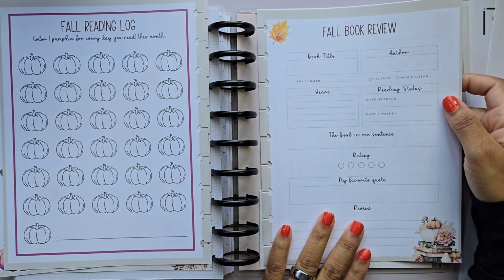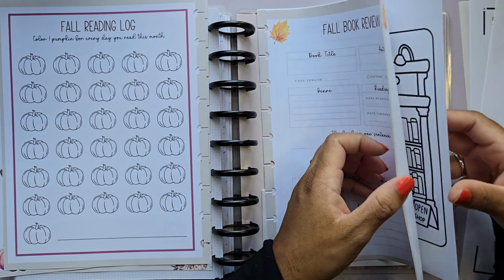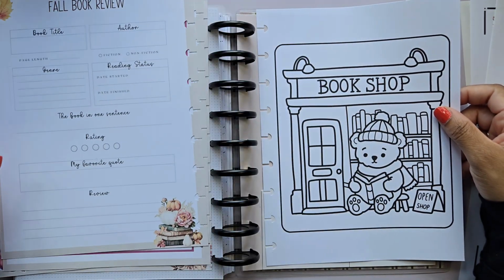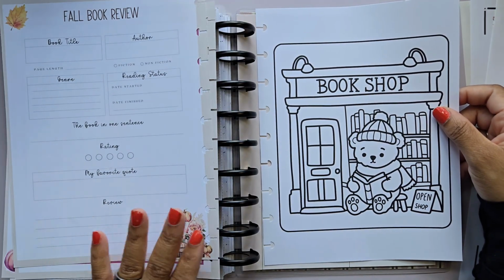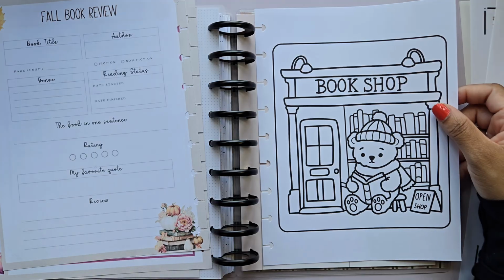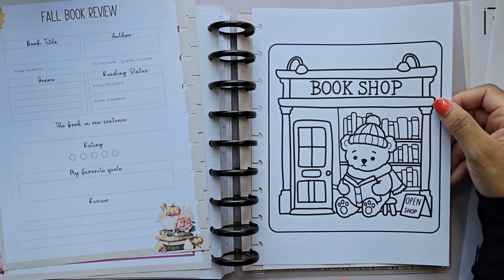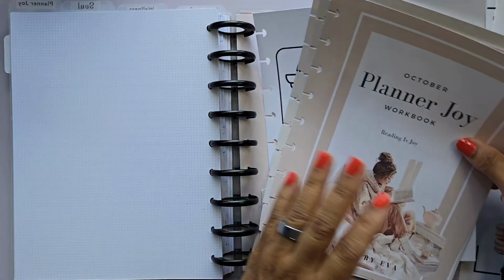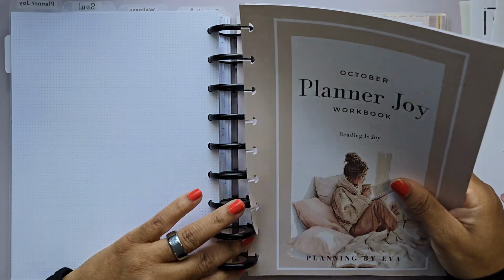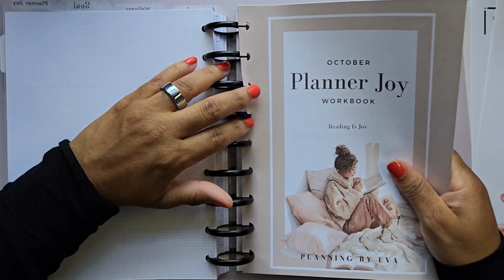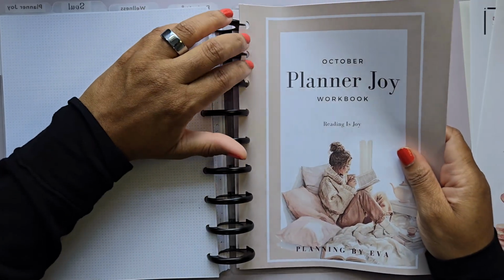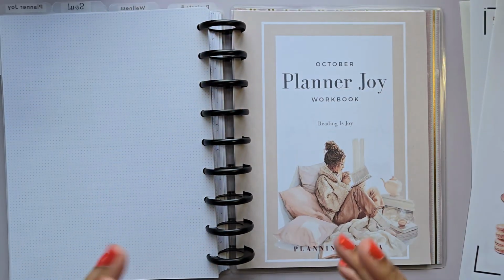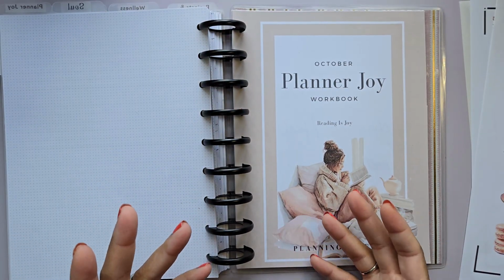And then a fall book review, so that you can do a review of your book or books after you read them. So kind of like a little mini reading planner. I love this. And then you have a coloring page in here. So that is the Planner Joy set, and I'm really excited about that. I have a full reading planner, a lot of us do, but I think it's fun to have a fall reading challenge. And that's what this is about.